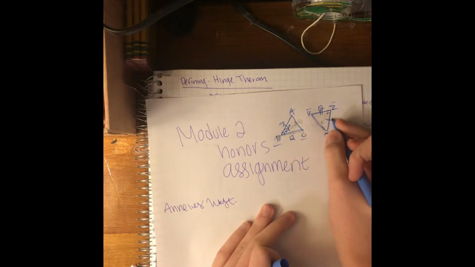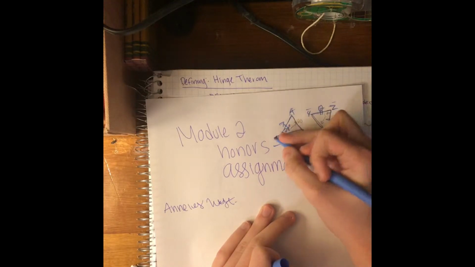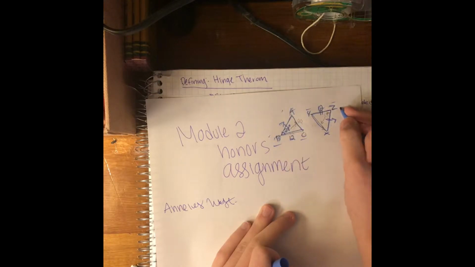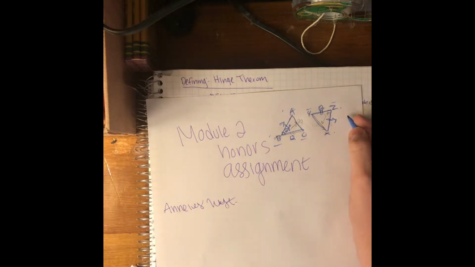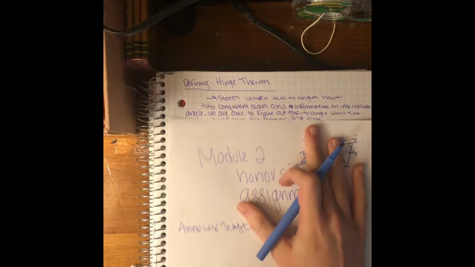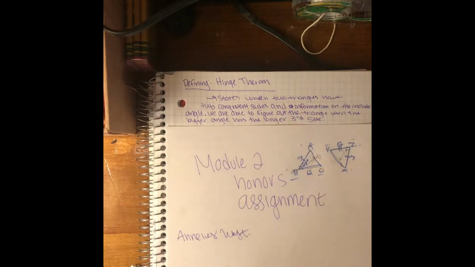Now, this side is 7, so it's congruent to AB. So AB and ZX are congruent. So we have two congruent sides already, which is what we wanted. And we also have information on the angle. This angle is 19 degrees.